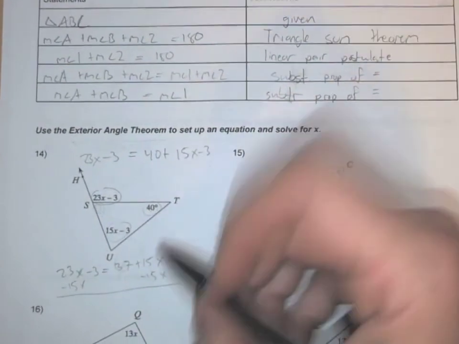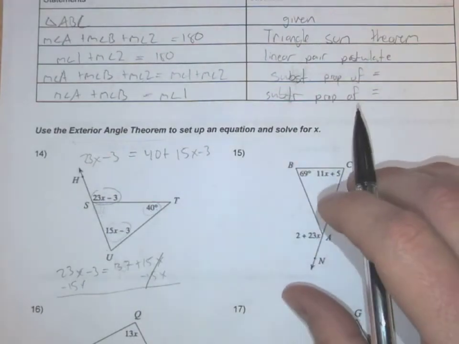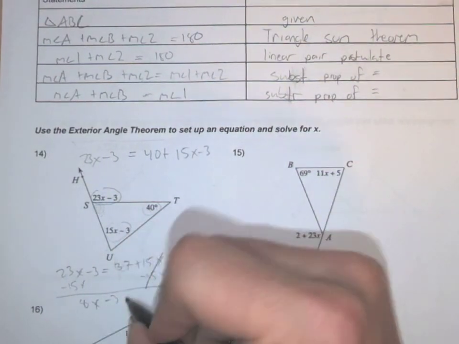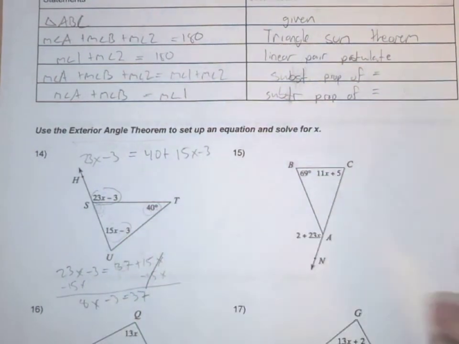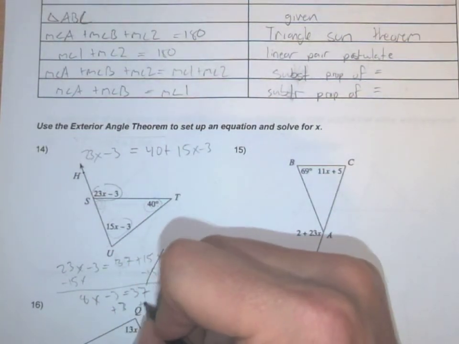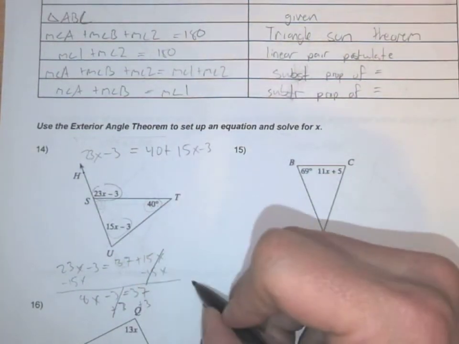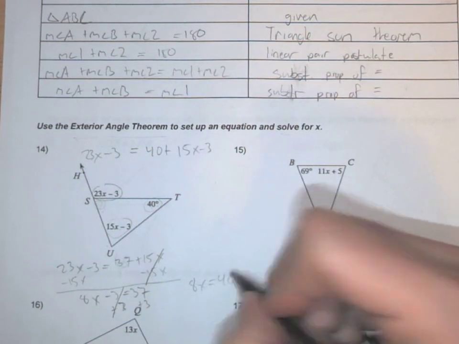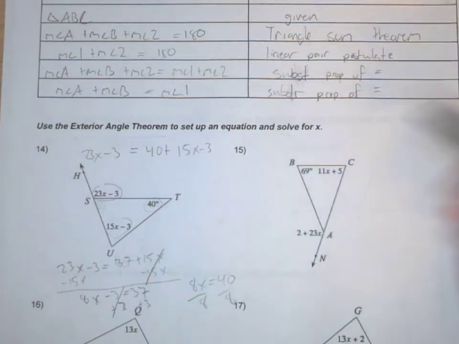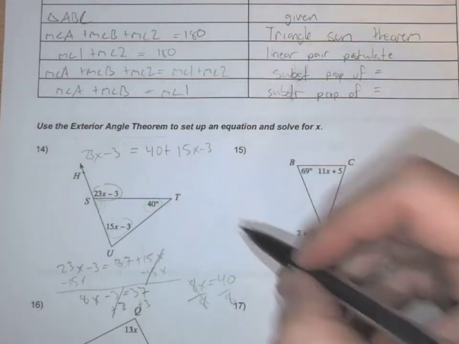Make sure you can see that. So this one's gone. Let's see, 23 minus 15 is going to give us 8x minus 3 equals 37. Okay, we're going to add 3 on both sides. Plus 3, plus 3. So 8x equals 40. And then divide both sides by 8, which is going to give us 5. x equals 5.